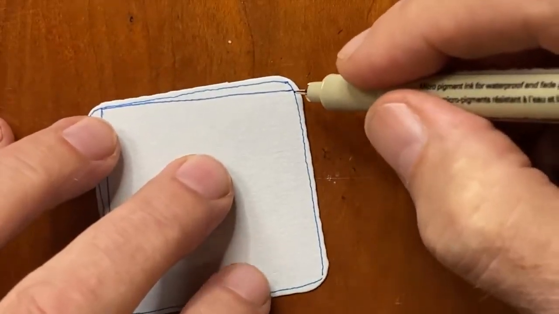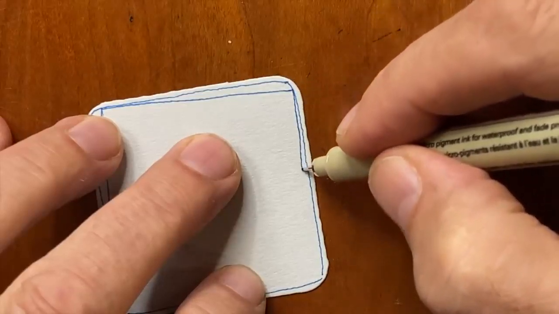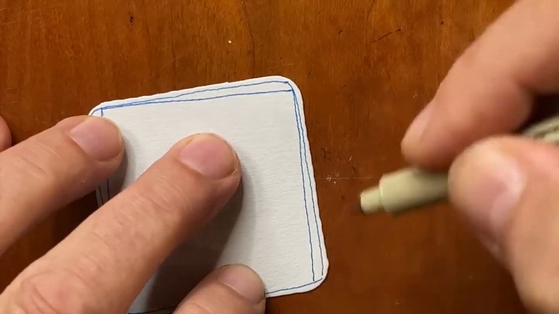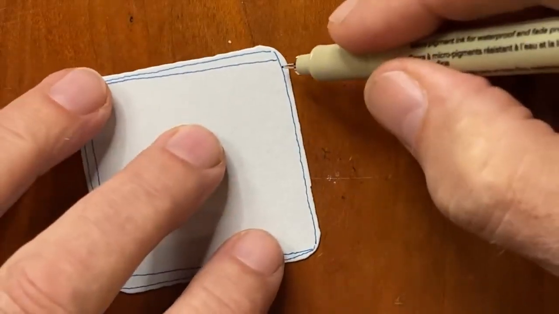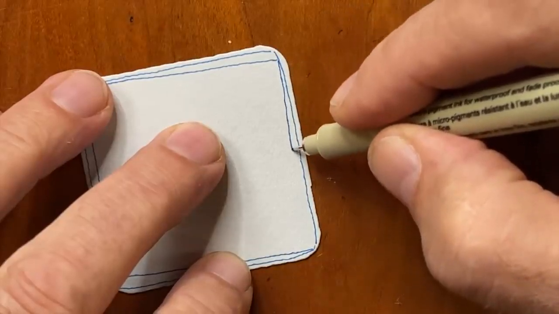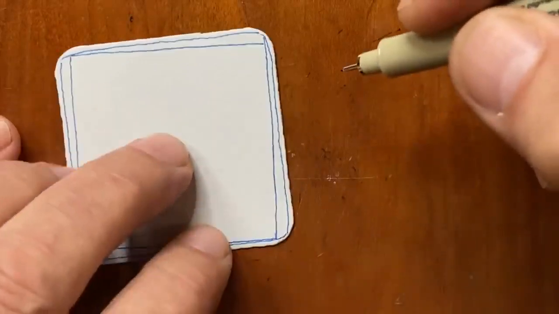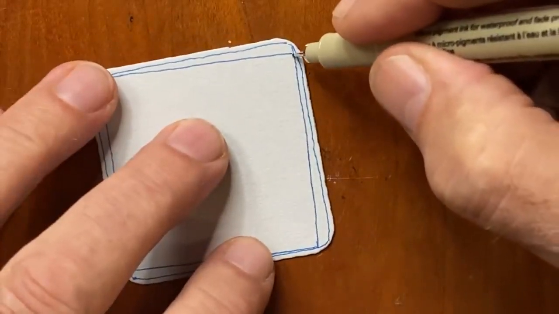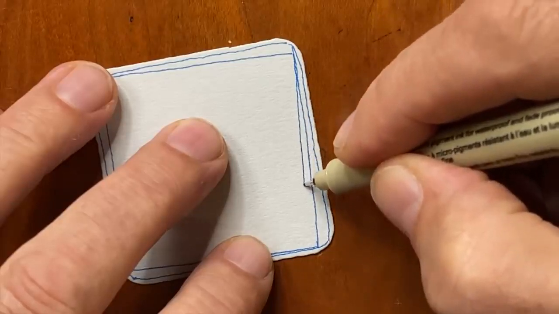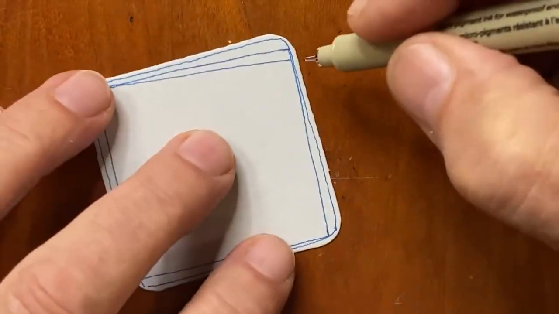And we'll repeat that, from the point to the line. And then one more time here, from the point to the line. So if you see, we've now got another box, slightly rotated, a little smaller inside that first one.